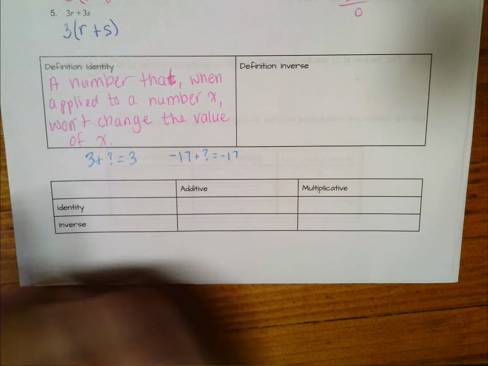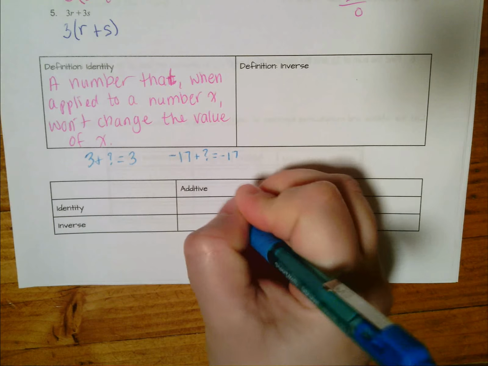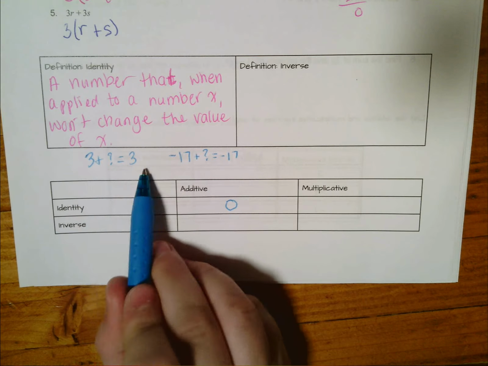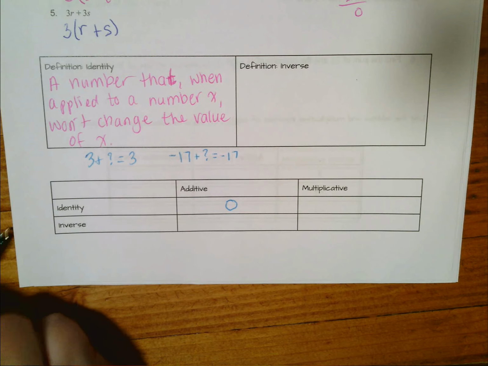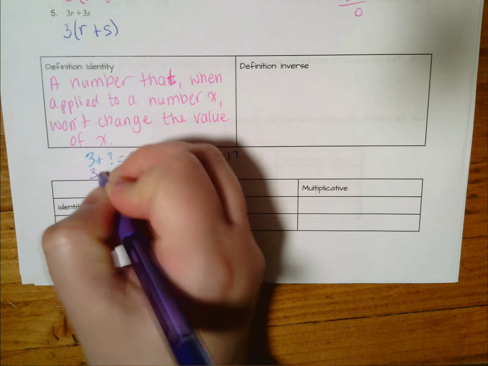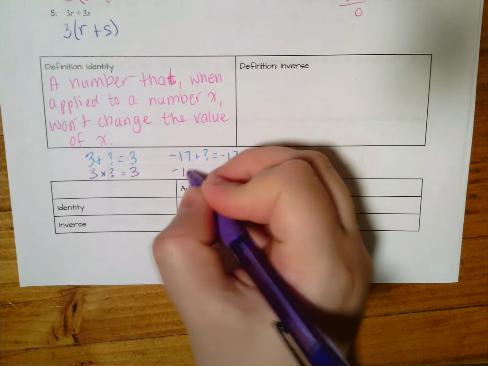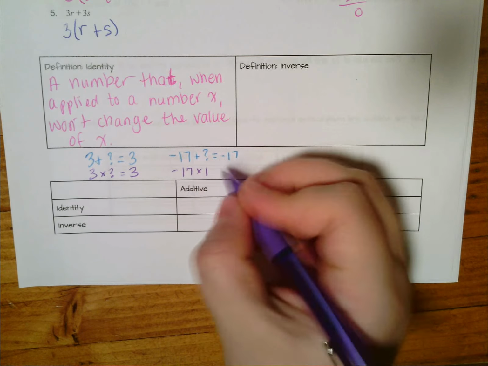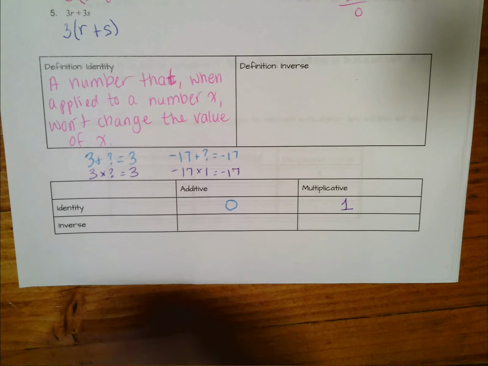If you haven't already thought of the additive identity, it's 0, because anytime I add a number to 0, I get the number I started with. So try to find a number that does the same thing for multiplication. So in other words, 3 times this number is going to give us 3. And negative 17 times this number, oops, I told you, is negative 17. Our multiplicative identity is 1.